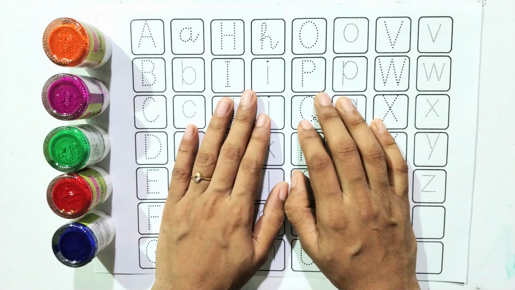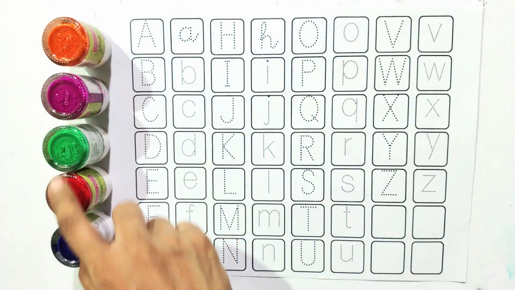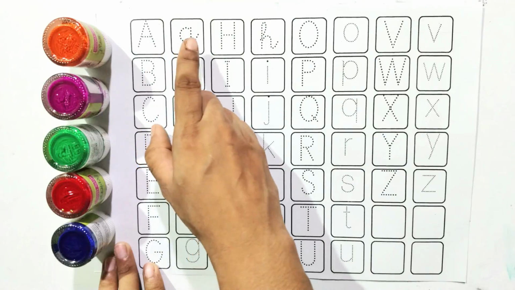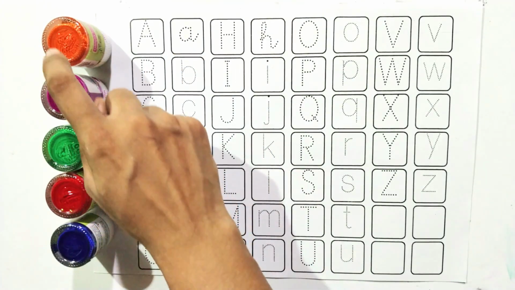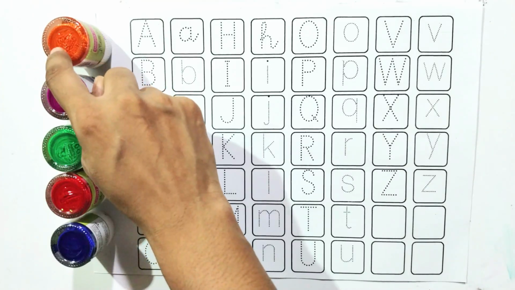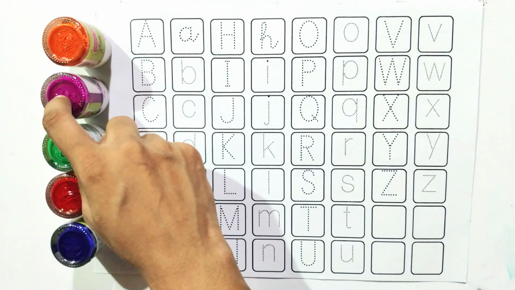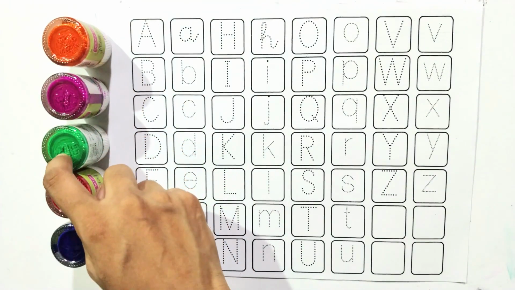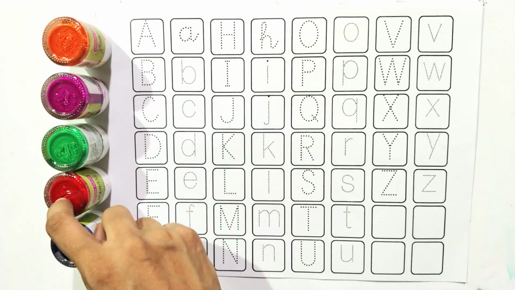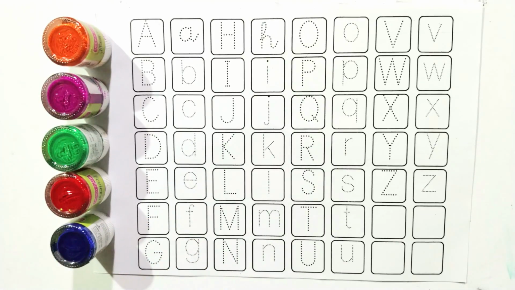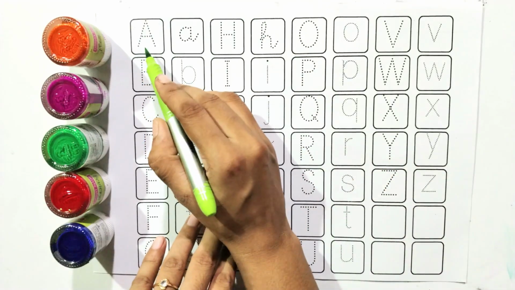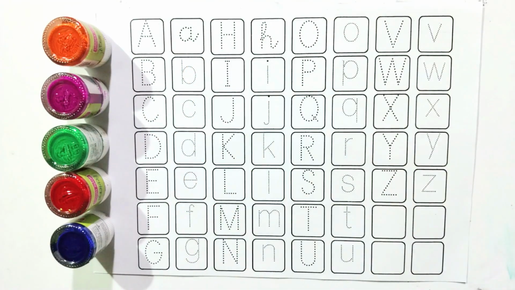Hello kids, today we will learn color name, uppercase letter and lowercase letter. At first, say with me color name: orange, pink, green, red, blue. Write with me uppercase letter and lowercase letter.